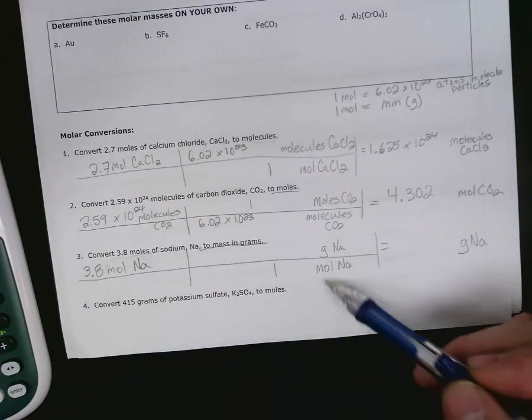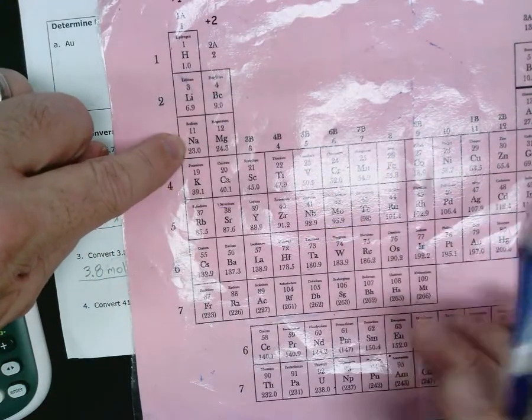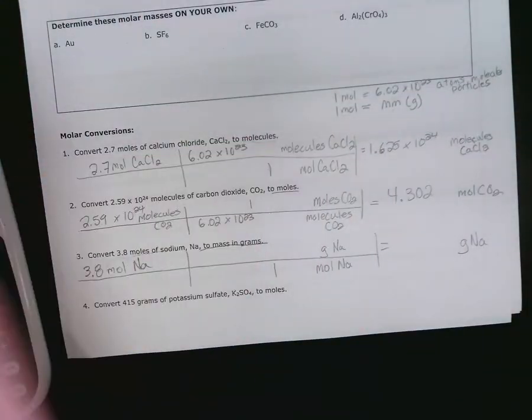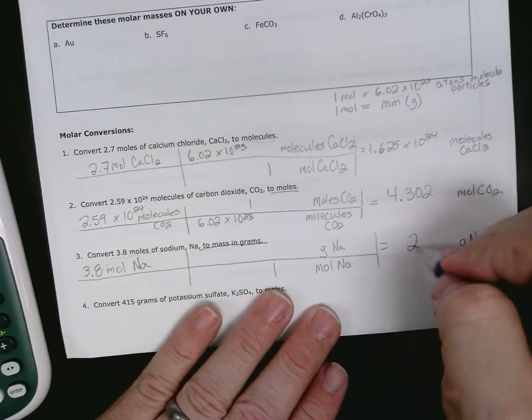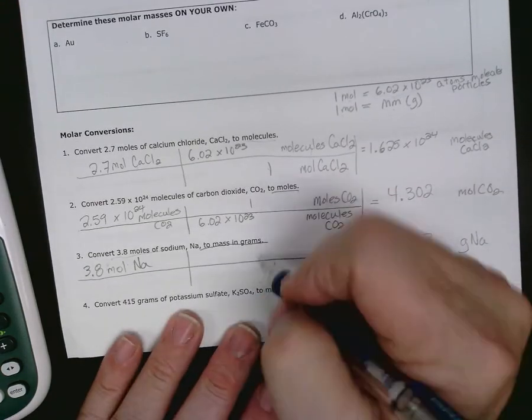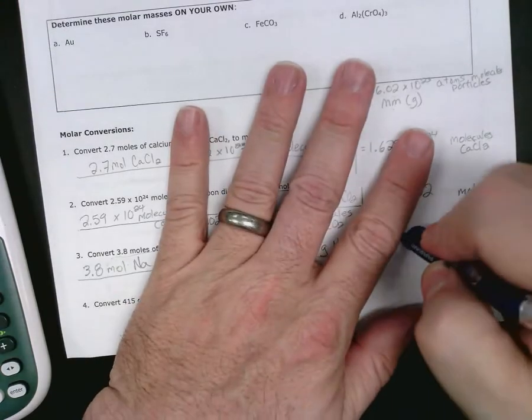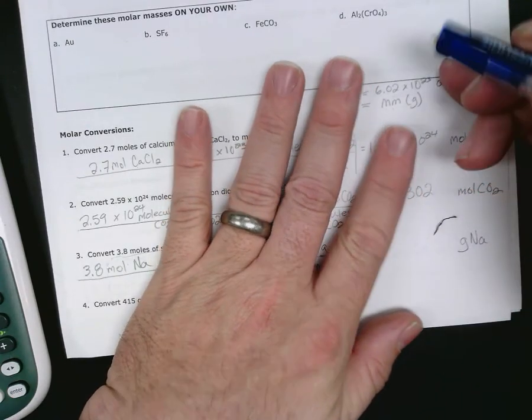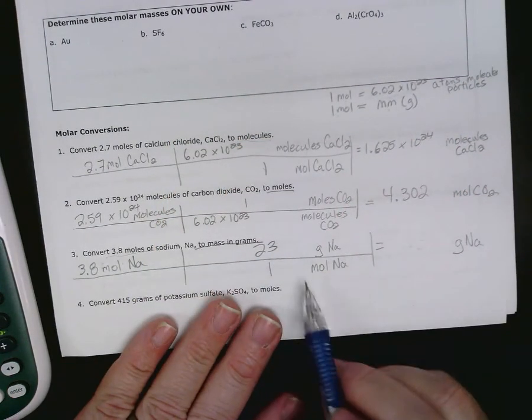So 1 mole of sodium. Let's find sodium right here. 23 grams in 1 mole. 23 grams and, oh, sorry. Look at me putting it in the wrong place. I was looking at the screen. I'm sorry. Okay, 1 mole is 23 grams of sodium.